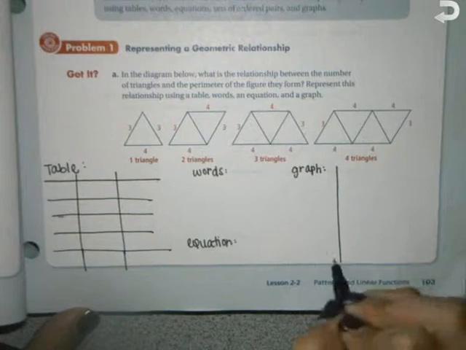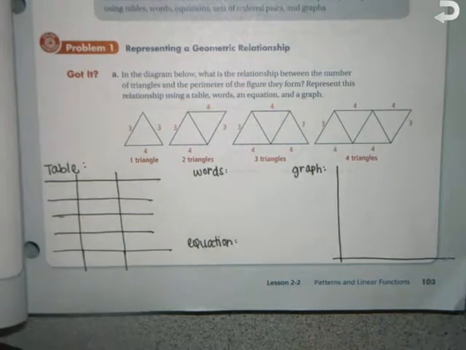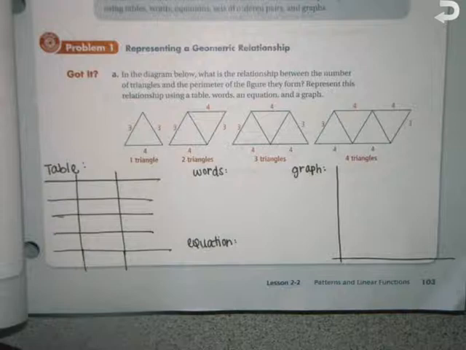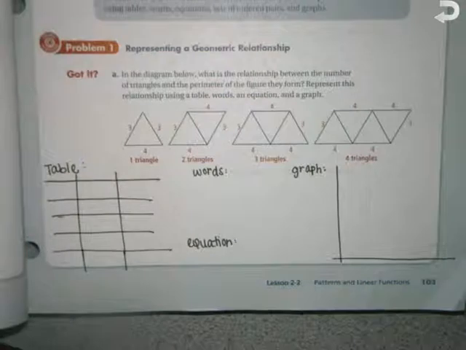So work with your new partner. If you are a loner, work with the people around you, turn around, behind you, whatever. And I'm going to see where you are in 5 minutes, okay?